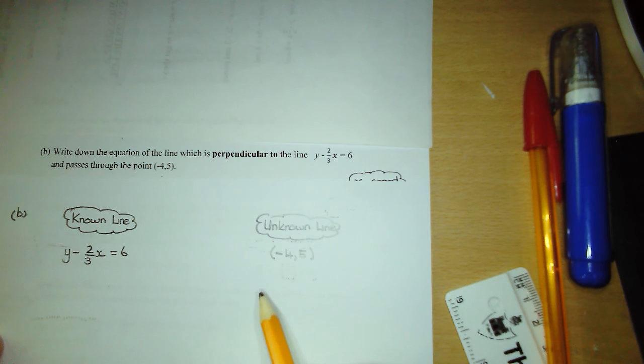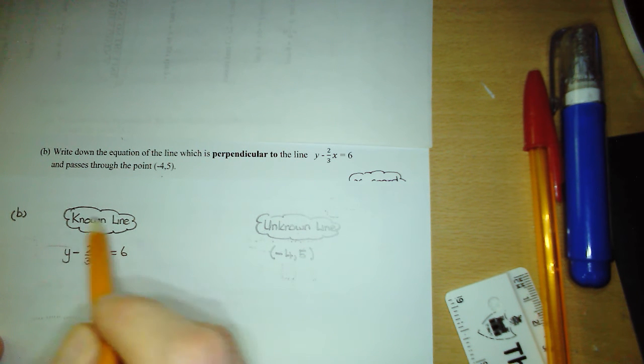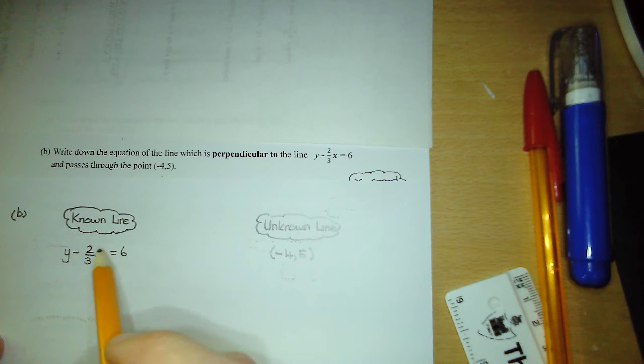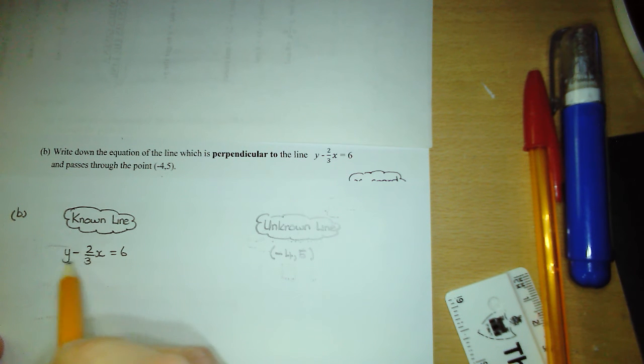Now, to get the equation of any line, you need to know its gradient and you need to know the y-intercept. So let's try and get its gradient first. So we go over to the known line. Now we can't get the gradient of the known line yet because y is not by itself. Remember, the equation of a straight line must be such that y is by itself, it's positive, and it has no visible coefficient.